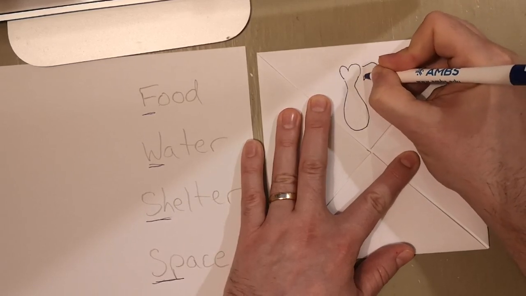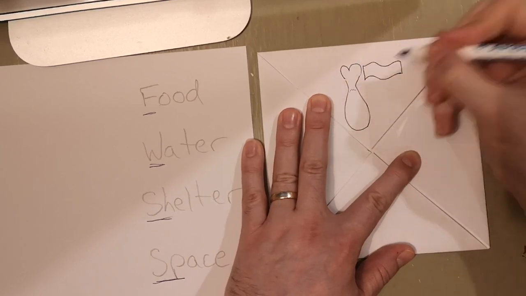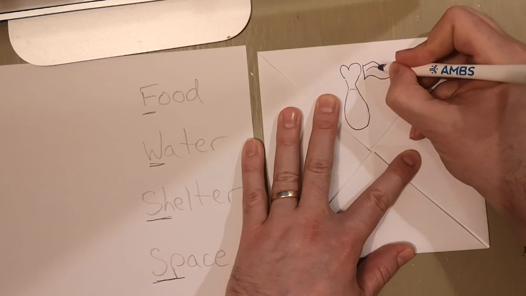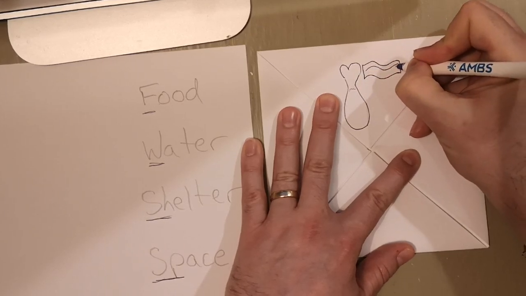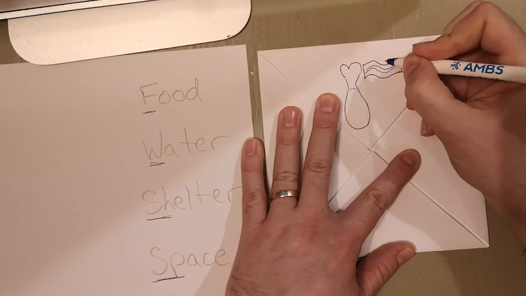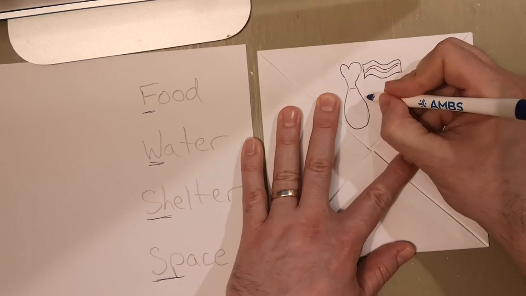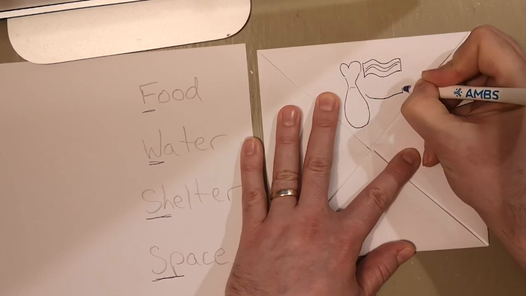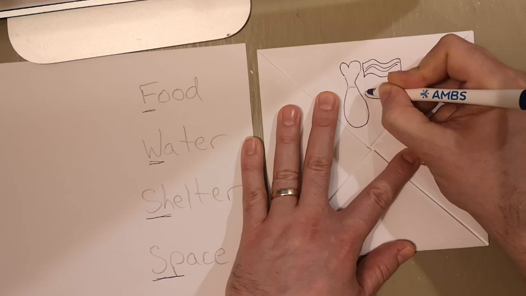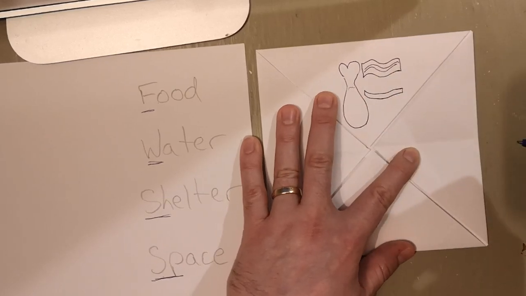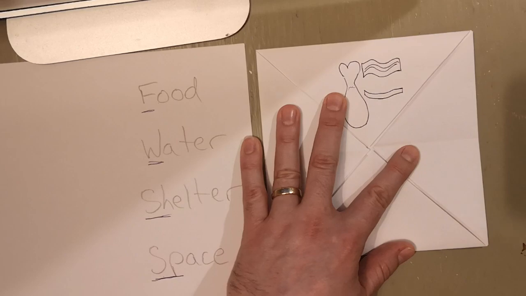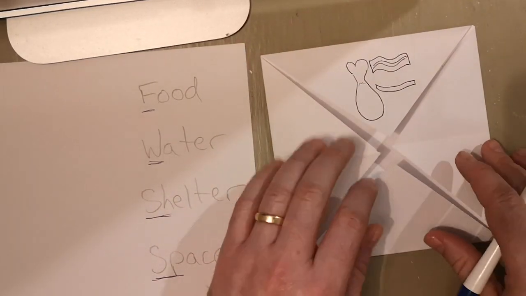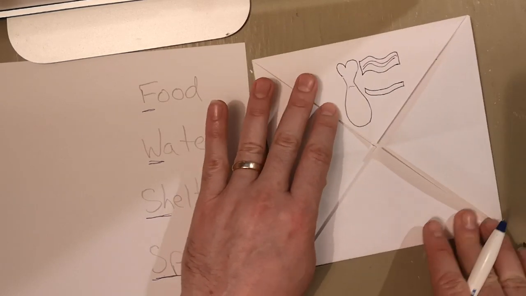You can see that I've got a piece of chicken here for the back part of the F, and over here I've got a piece of bacon, and then I think I'm going to try to draw a French fry, which is maybe not going to look like a French fry, but that's kind of food for the F for food. And I'm using pen. You should definitely be using pencil. I'm doing it so it shows up on camera a little bit better.